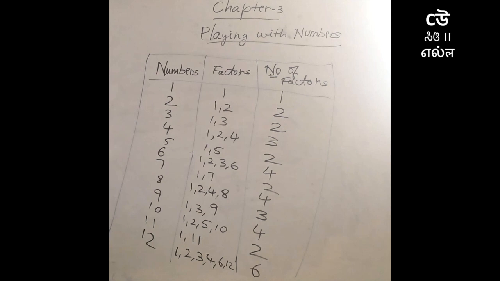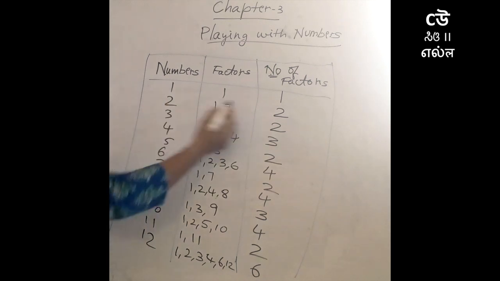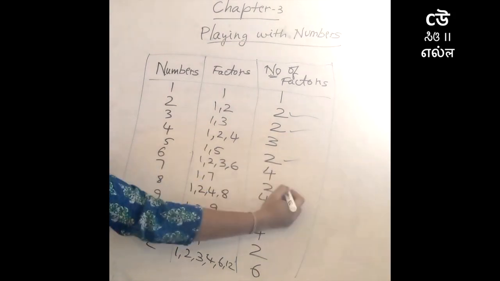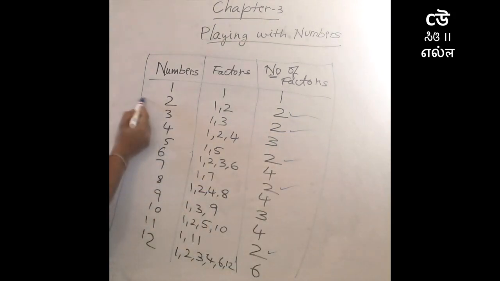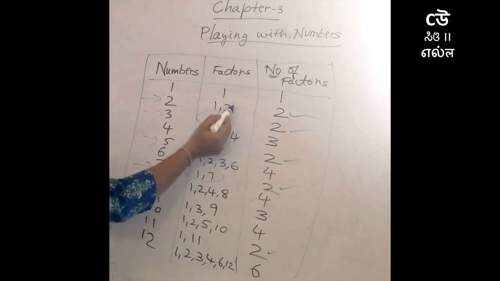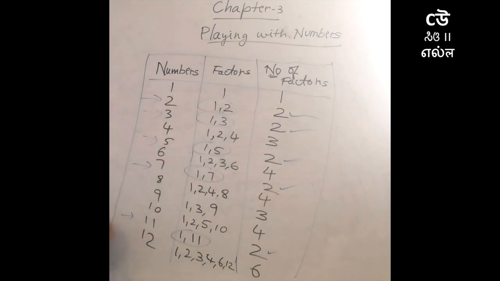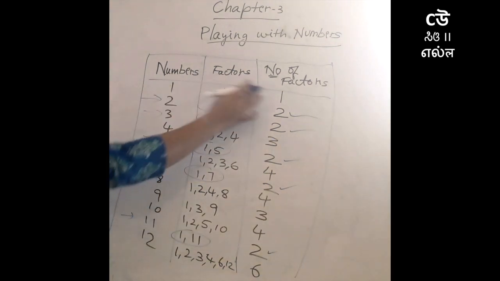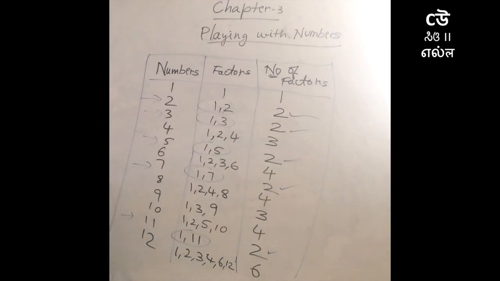Which are the numbers that have 2 factors, children?